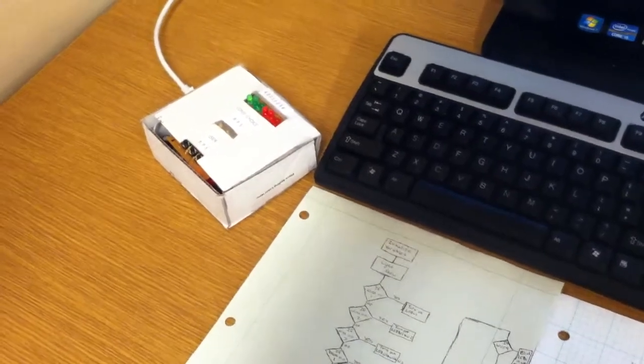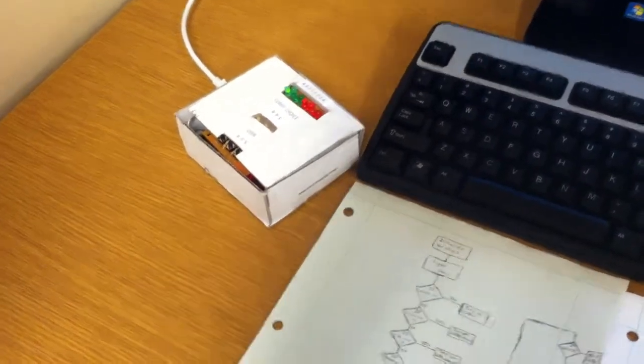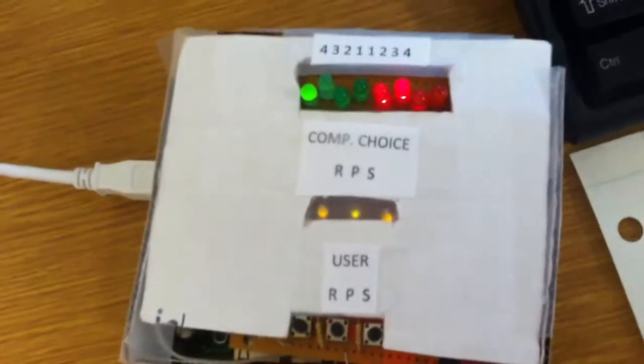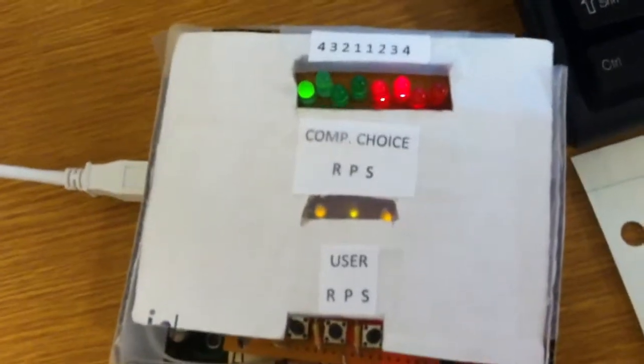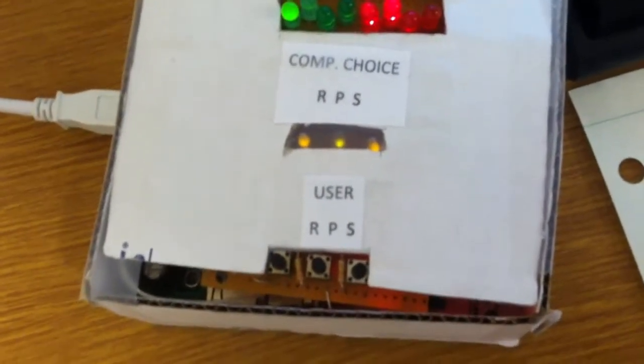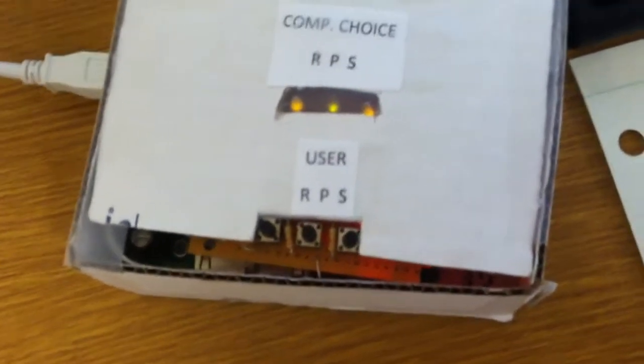Okay, this is Caleb Moss and Jared Stalder's Rock, Paper, Scissors project. We have on the top a scoreboard out of best of 7 with scores going from the inside out. Underneath that we have the computer choice LEDs, and below that you have your user rock, paper, scissors.